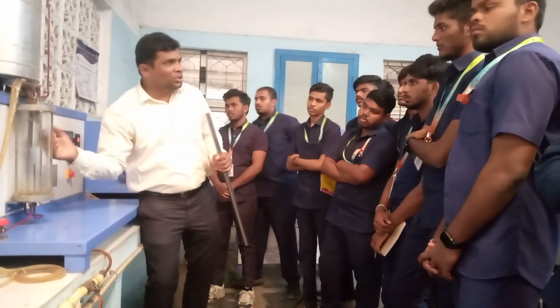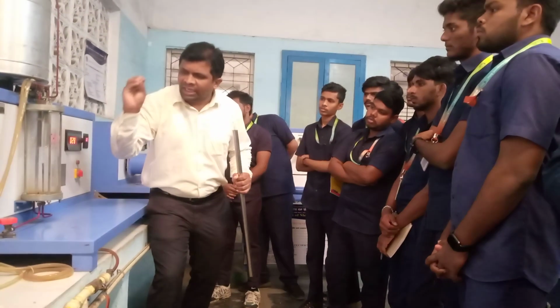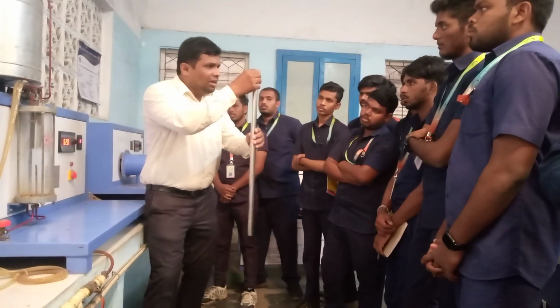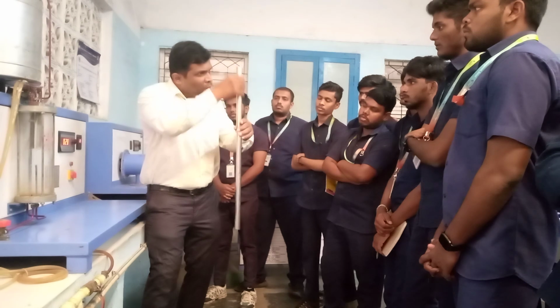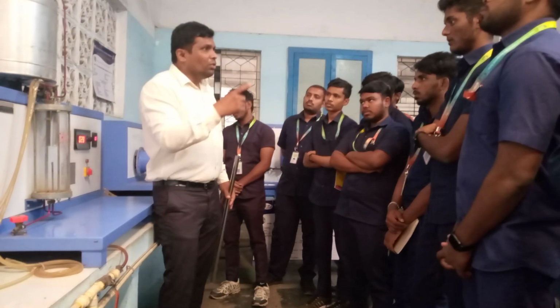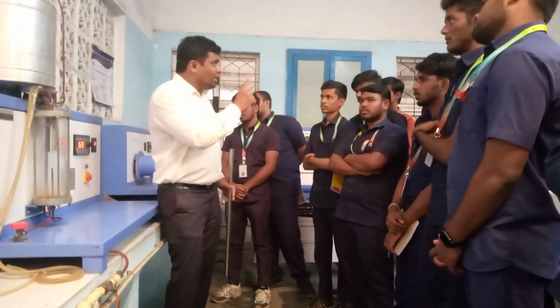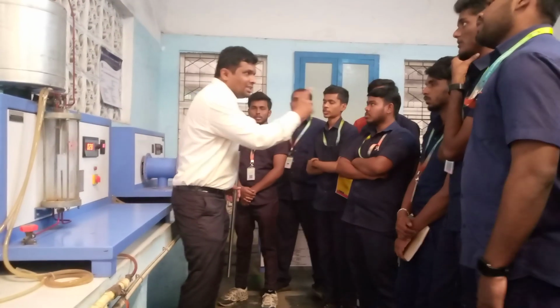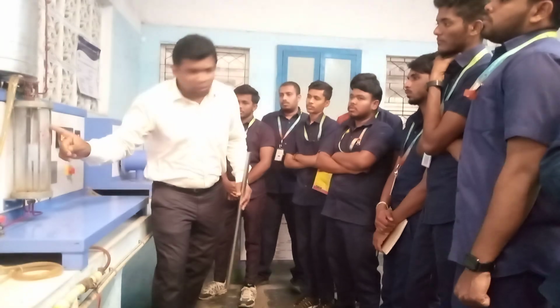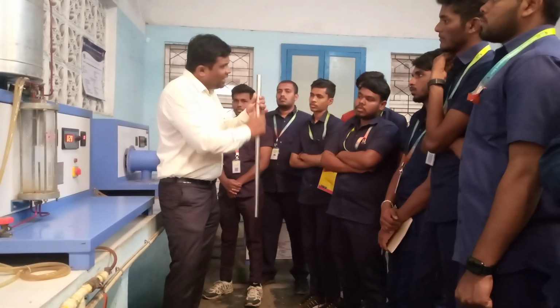Now steam exposes into the whole cylinder. Steam goes and occupies the space on this uncoated tube and coated tube. The uncoated tube will reveal film-wise condensation, and the coated tube will reveal dropwise condensation. What is an uncoated tube? Uncoated tube means it is without any coating, a plain surface.